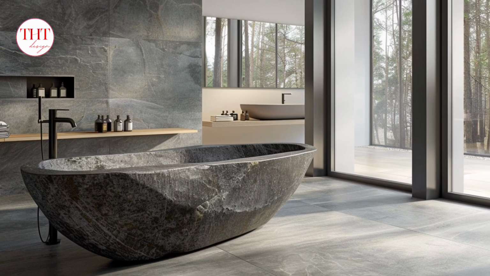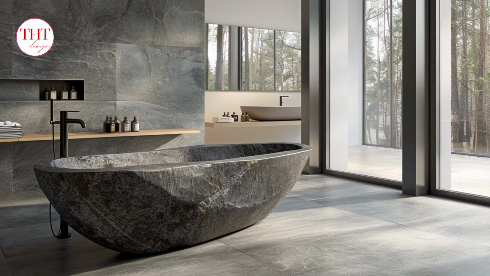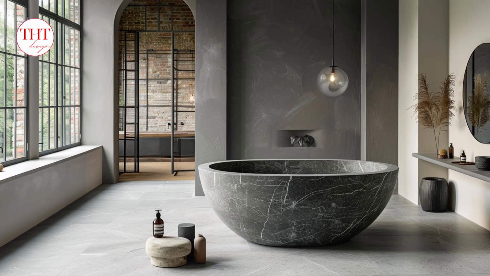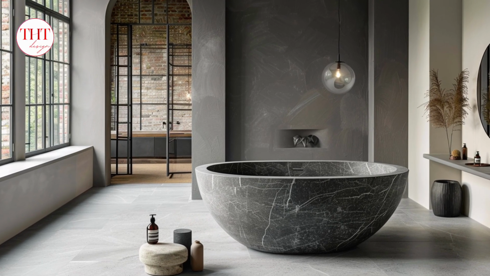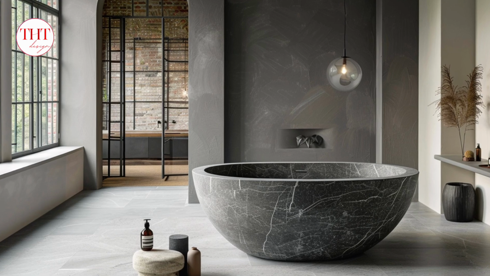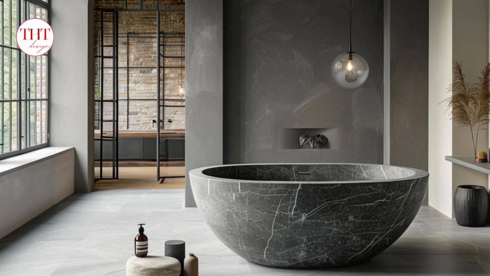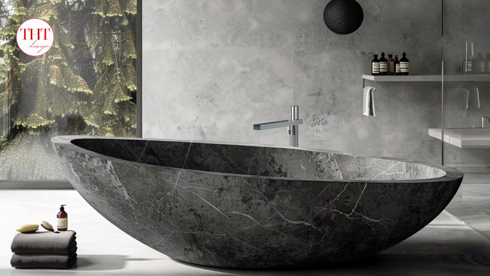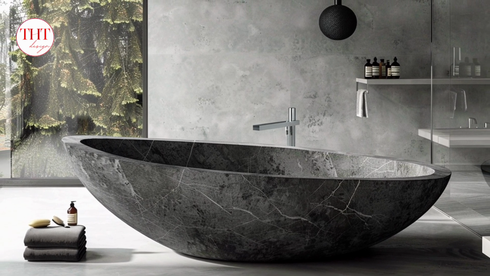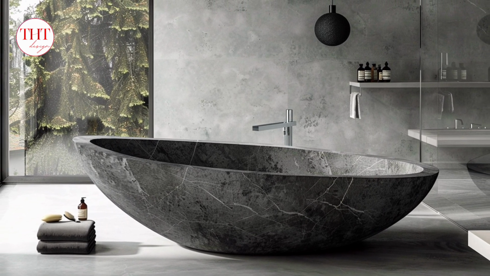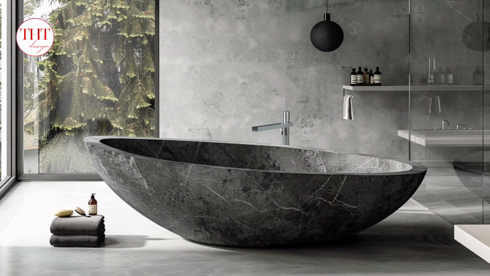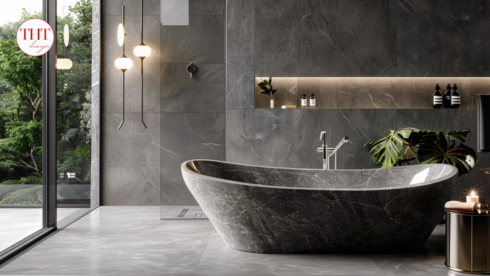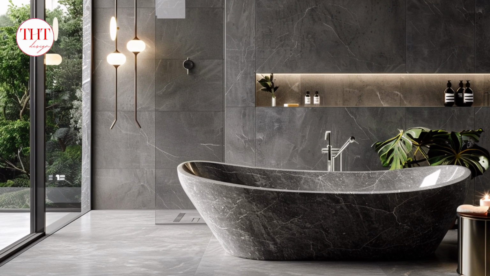3. Spa-like touches. Consider adding a freestanding bathtub or a walk-in shower with a rainfall showerhead for a spa-like experience. Opt for plush towels and bathrobes for an extra touch of luxury, bringing the design to life. 1. Consult with professionals. Optional. Consider consulting with a bathroom designer or architect for professional guidance on space planning, material selections, fixture choices, and ensuring your design adheres to building codes.